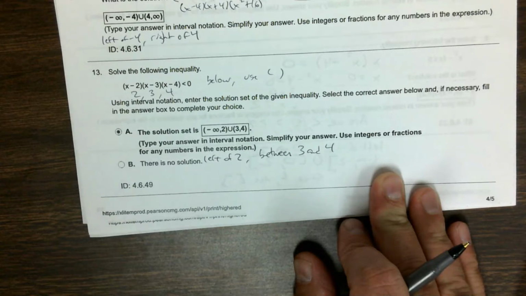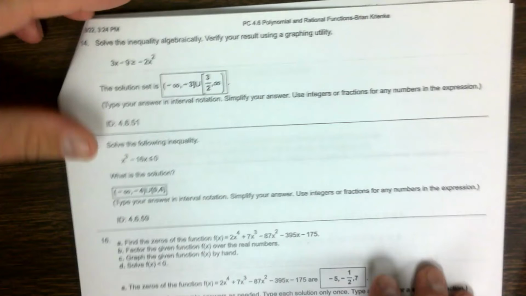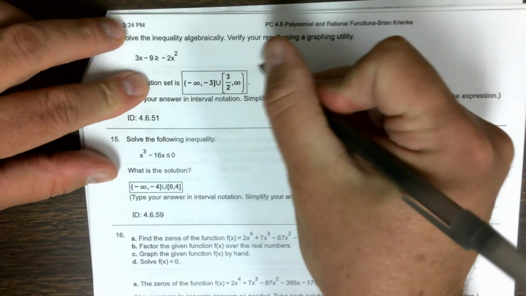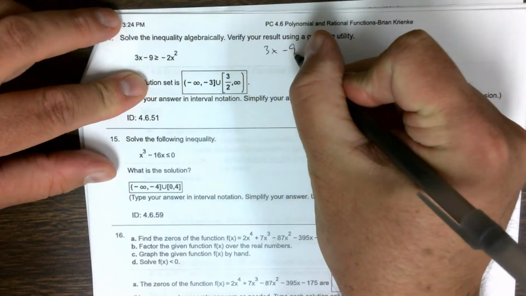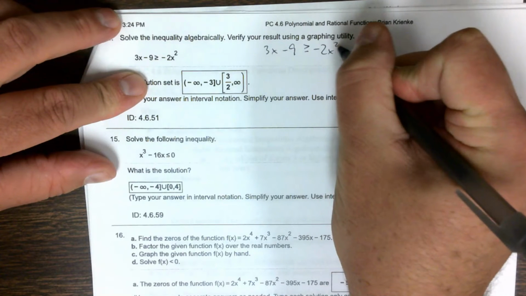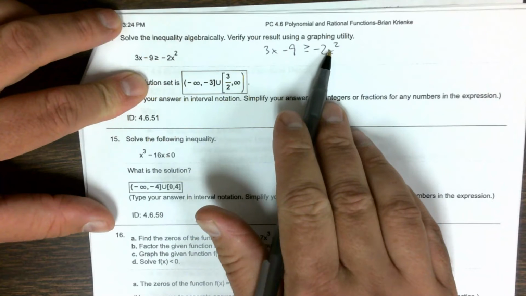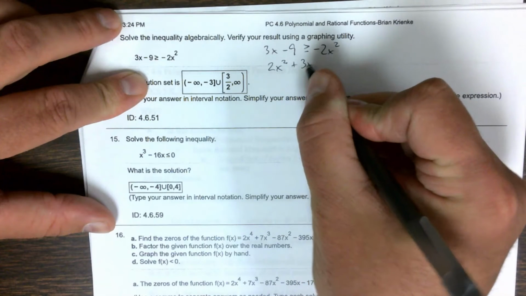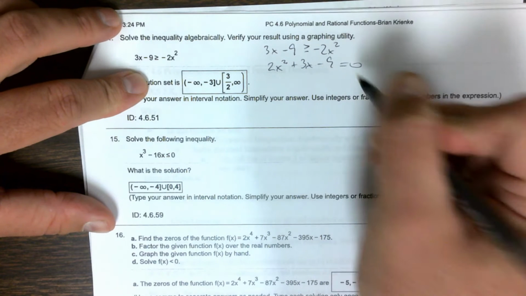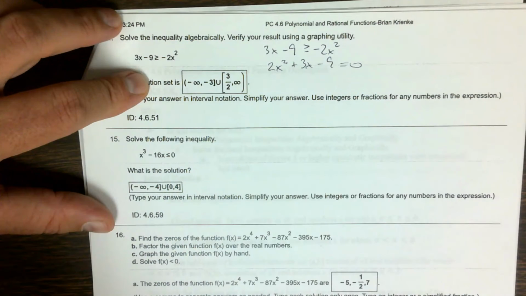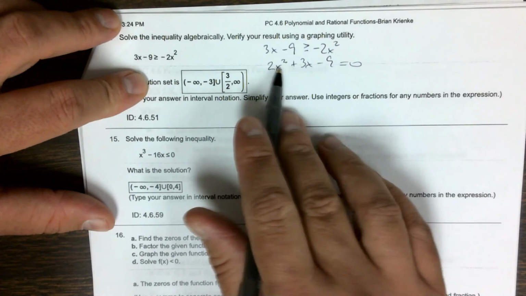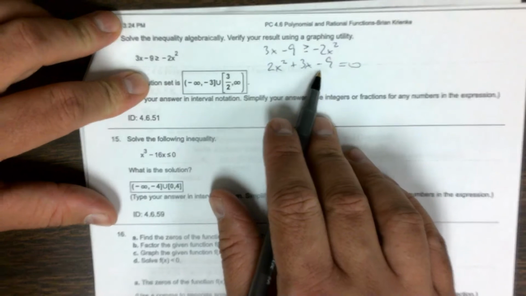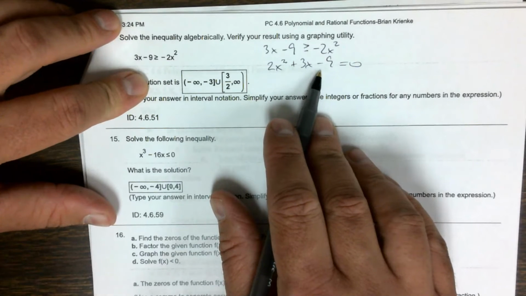Okay. Now for this one, if we have 3x minus 9 greater than or equal to negative 2x squared, my first step would be add 2x squared to both sides. And now I'm just going to say equal to 0. Now, I'm not going to try factoring that. I'm not going to pretend that's an easy thing. I mean, yeah, we could get it by guess and check and so forth, but I would just recommend graphing it.